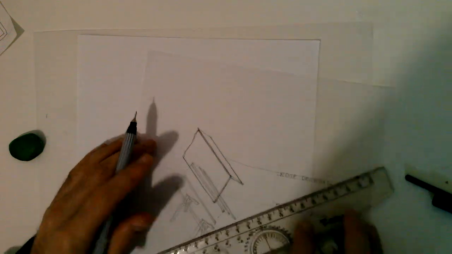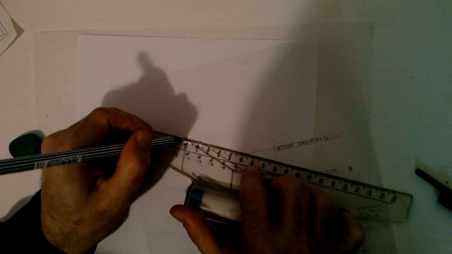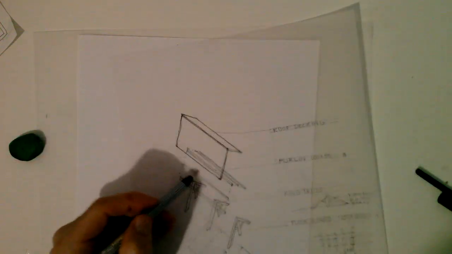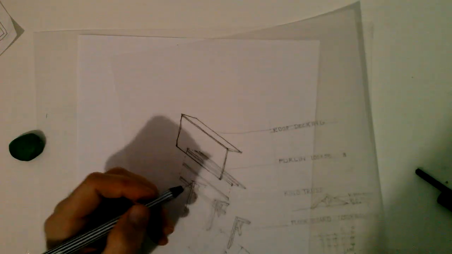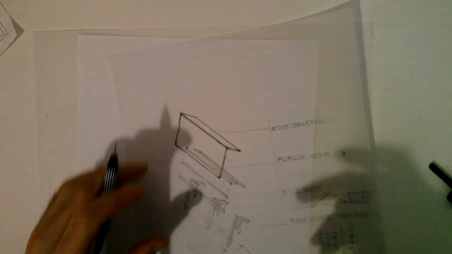And you'll see why I started from this element, because as you can see, that part of the purling gets covered, so I'm not going to be redrawing them using a pen.